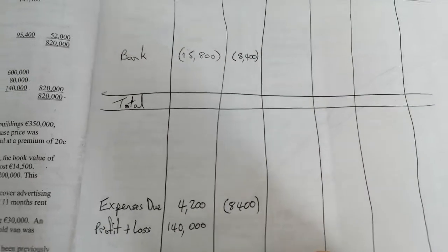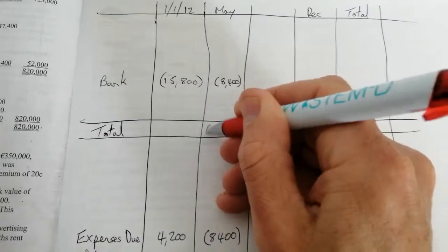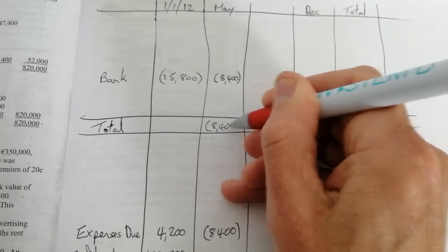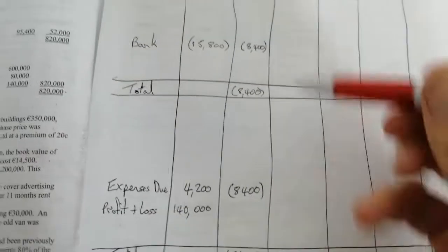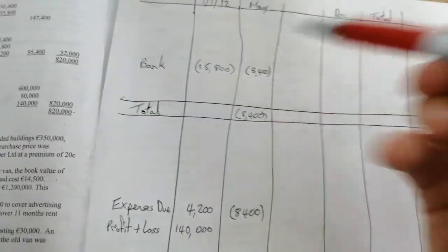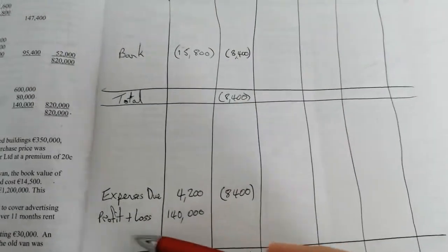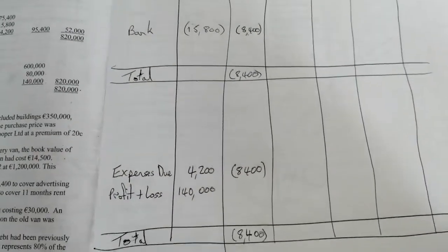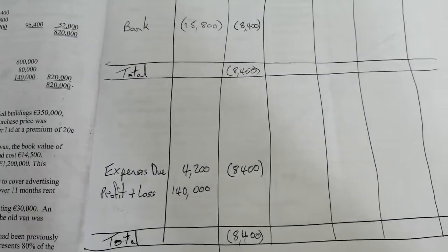So that you'll have a minus 8,400 here, in your total, and a minus 8,400 here. Now, of course, that's not going to be your total in reality, because we do have a second entry that goes into the bank, and we have something else that goes into, I think it's rent receivable prepaid down here. So it's going to be very different totals, but this is how we would do it if there were only one.